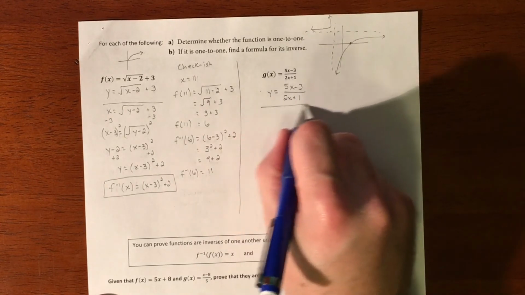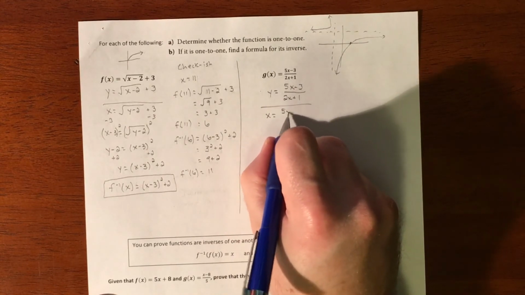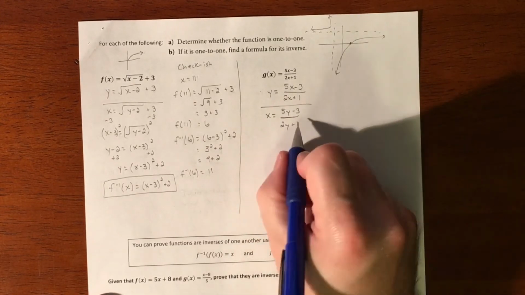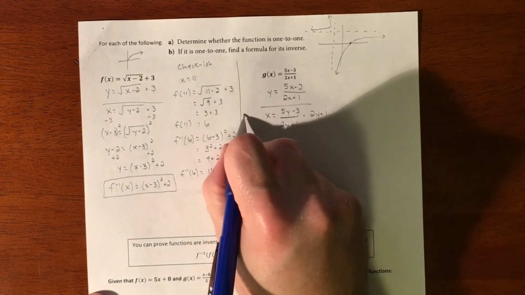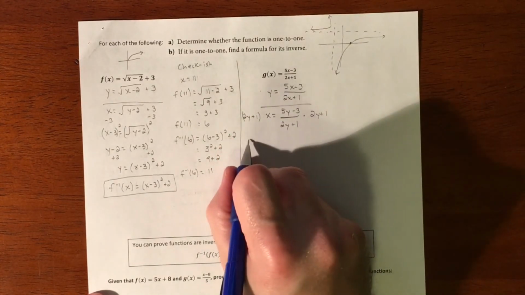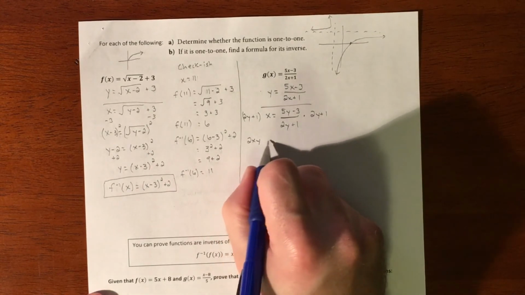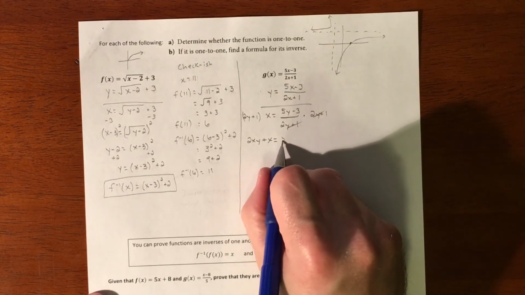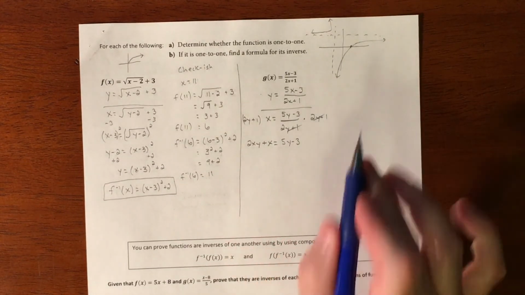So first thing is we are going to switch our x's and y's. So we're going to have x equals 5y minus 3 divided by 2y plus 1. My go-to here always is let's clear out the fraction. So we'll multiply 2y plus 1 to both sides, and then we're going to distribute. So if we distribute, we have 2xy plus x equals, this would have gone away, 5y minus 3.